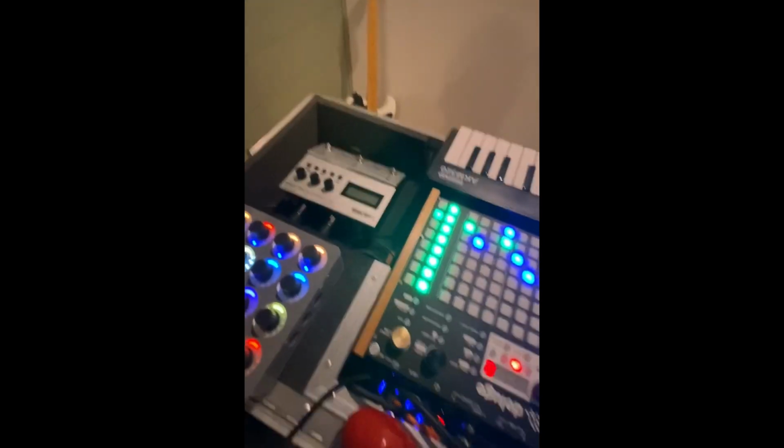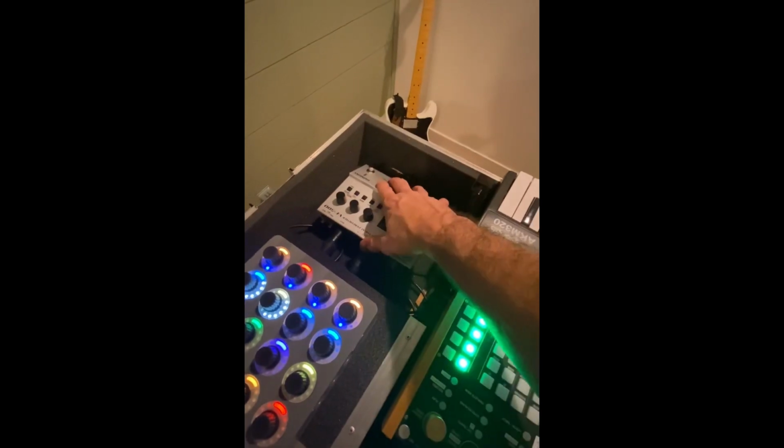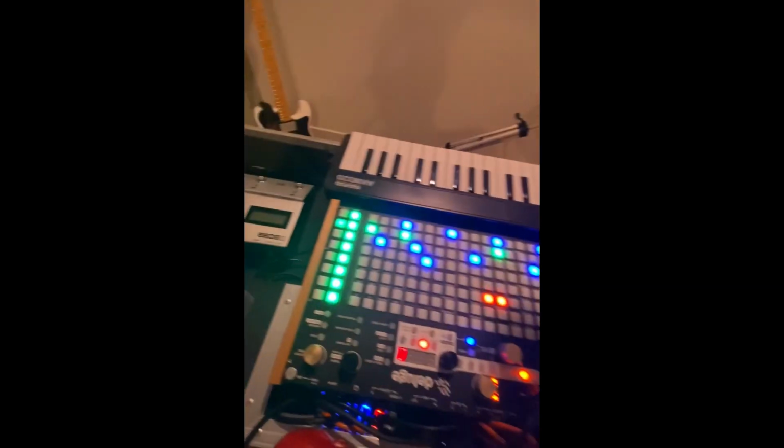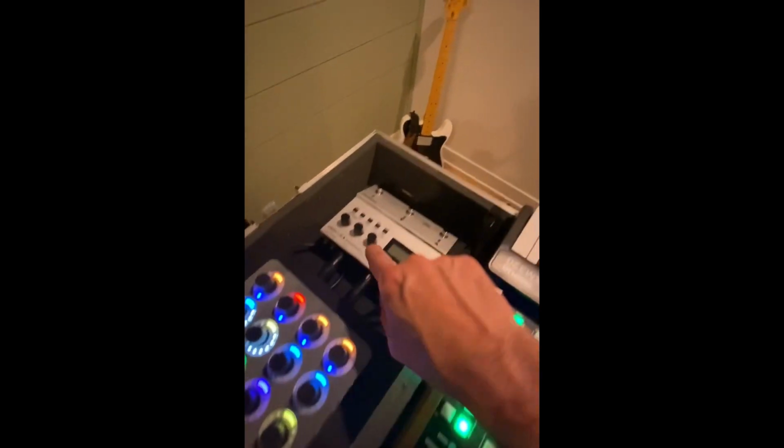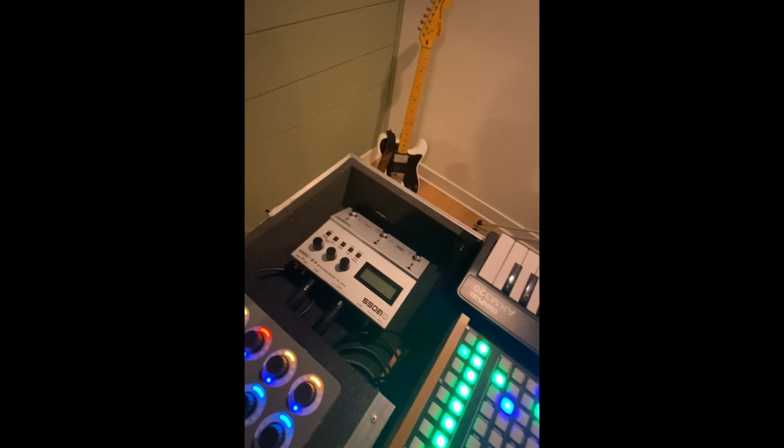Now, I have to get power up to this, and we also have to get MIDI across from the Focusrite interface over here, all the way over here to the Boss. I gotta go find some stuff.